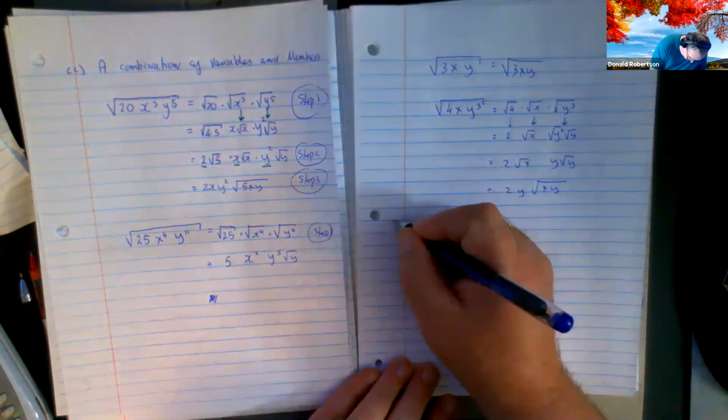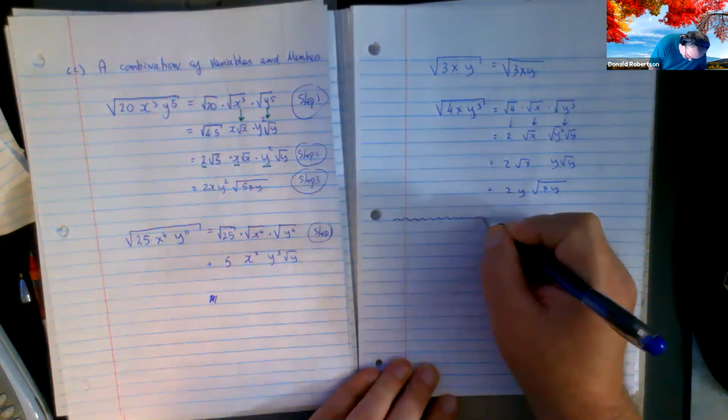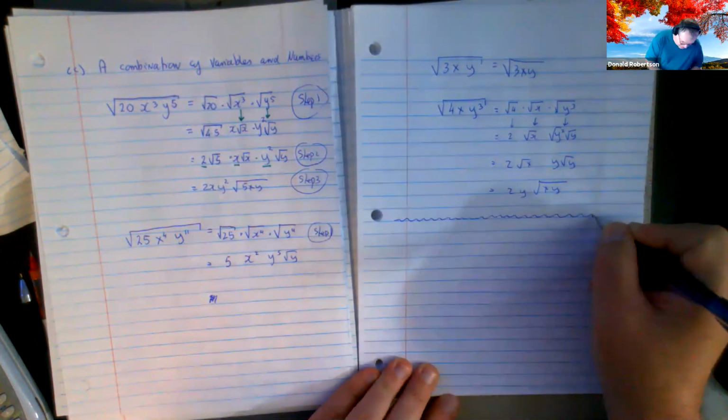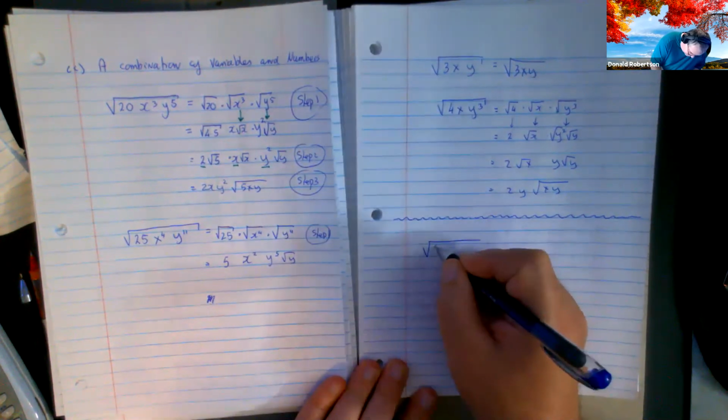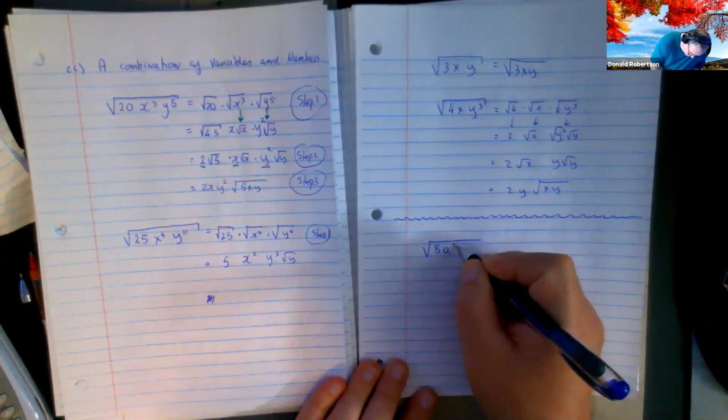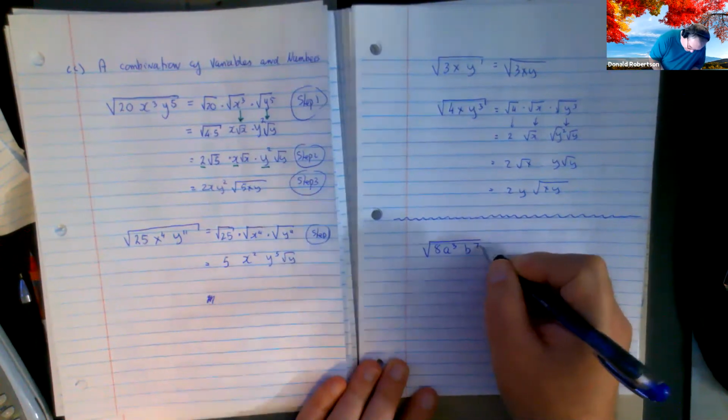Okay, let's give you 3 examples to try yourself. And hopefully that'll be us for this one. 8 a cubed b to the 7, that's the first one.